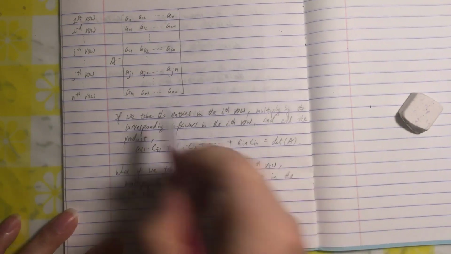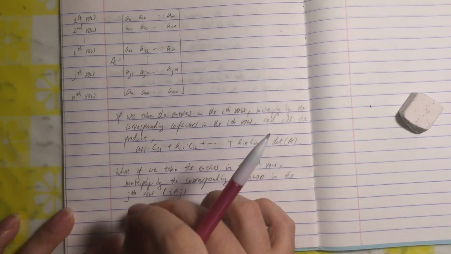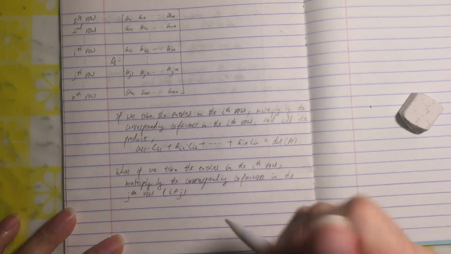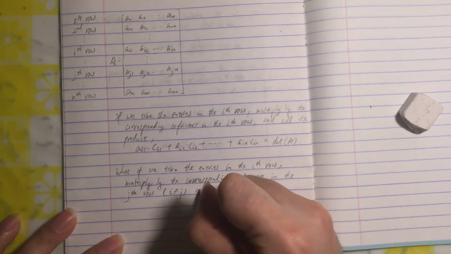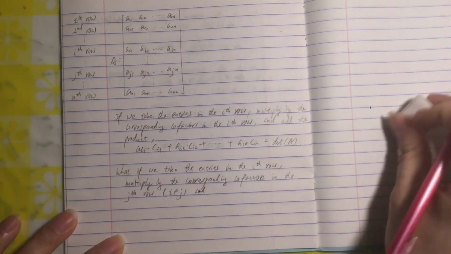That means we take entries in one row, multiply by the cofactors in a different row, and add the products. What do we get?